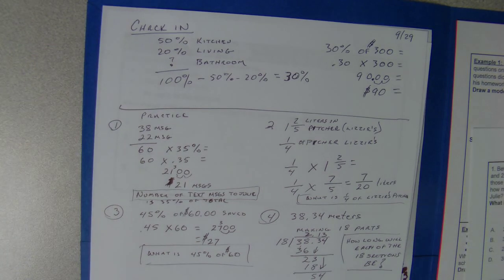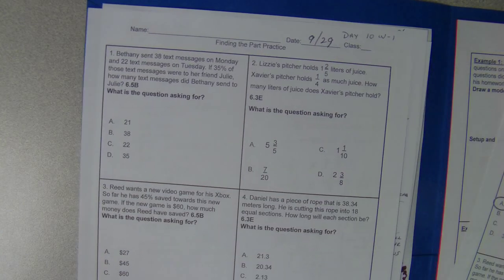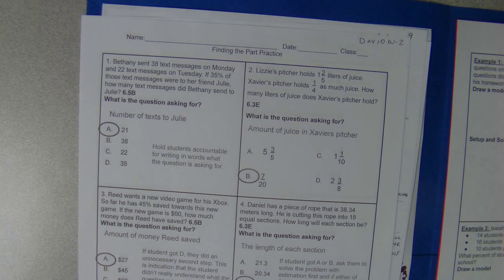Okay, so here's the practice questions and their answers. And we're done.